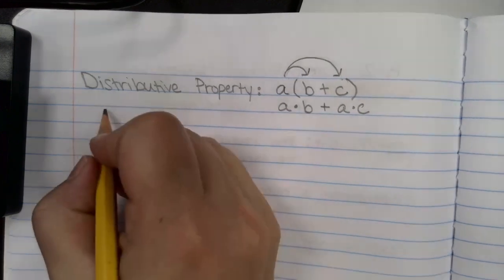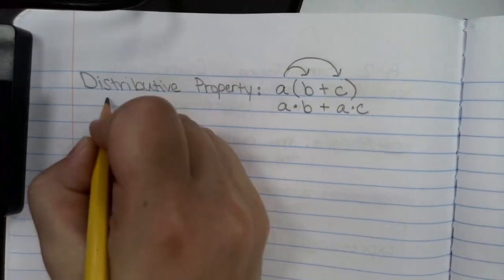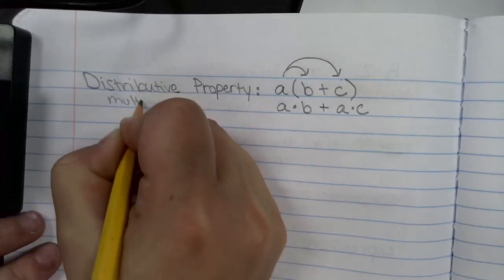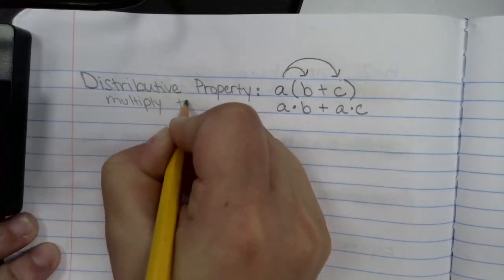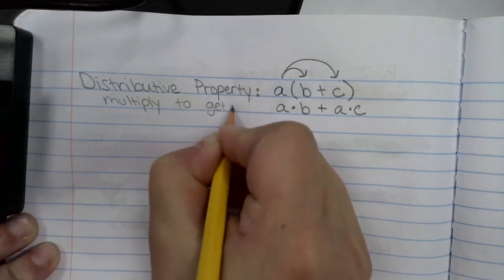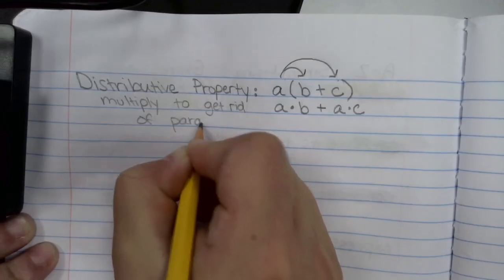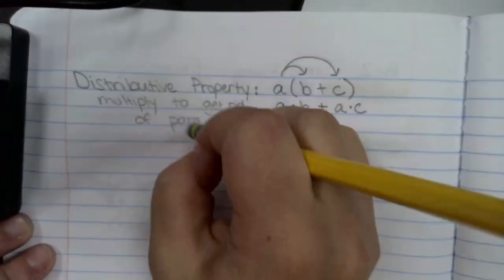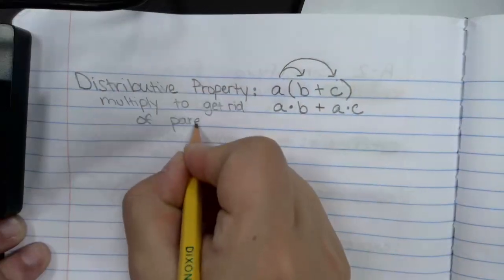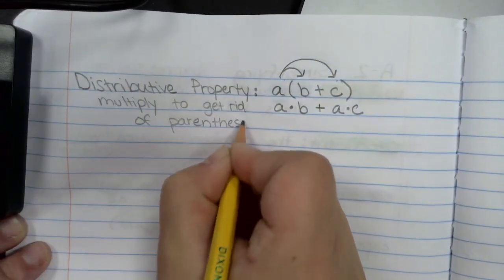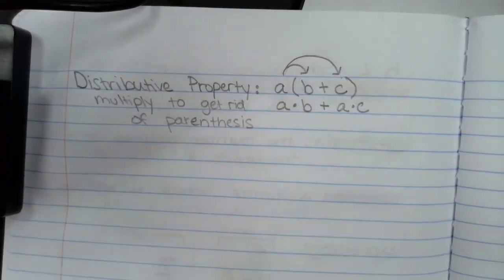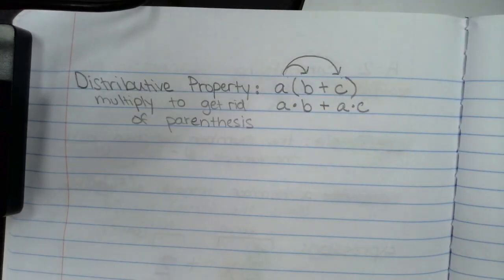All right, so if you want to write a description of distributive property, really what we're doing is we multiply to get rid of parentheses. Okay, so if you want a little written description of what the distributive property is or why we do it, what we do it for is to get rid of those parentheses, because our order of operations tells us we have to do parentheses first.